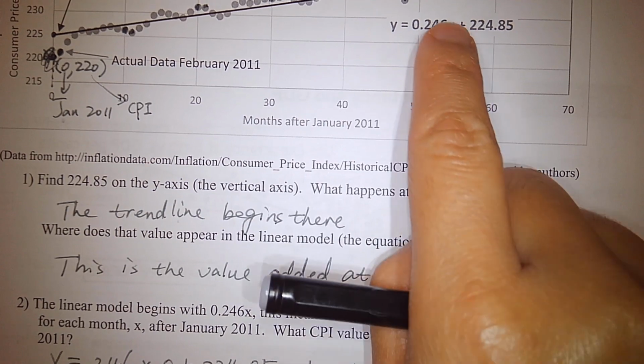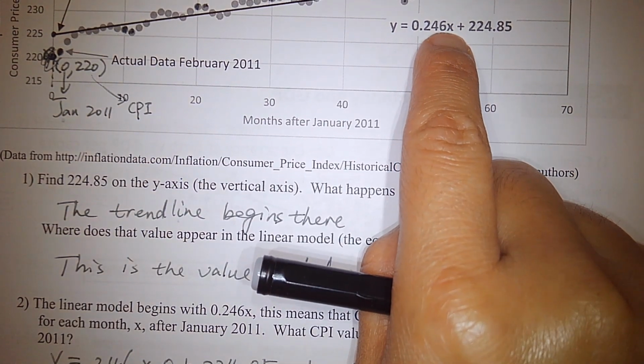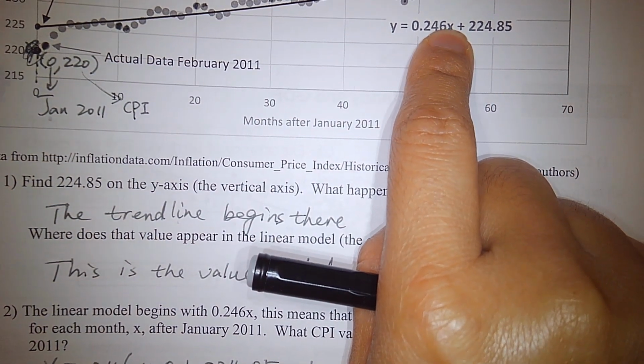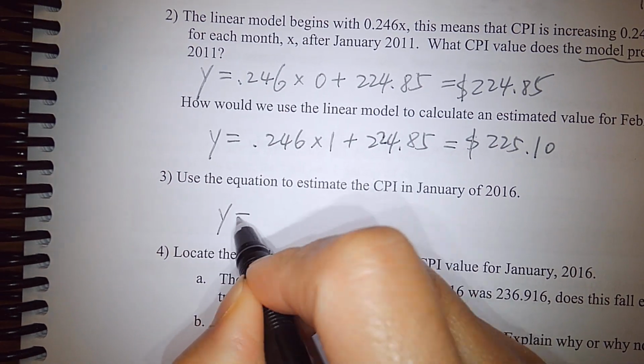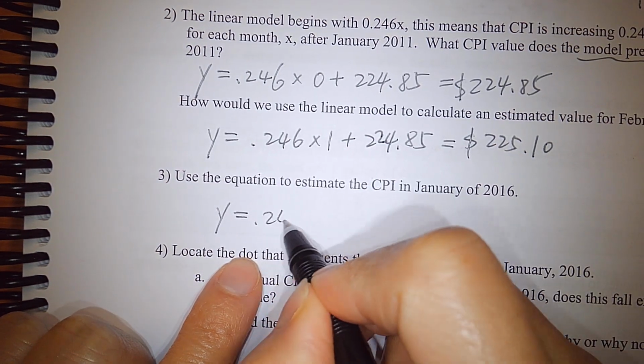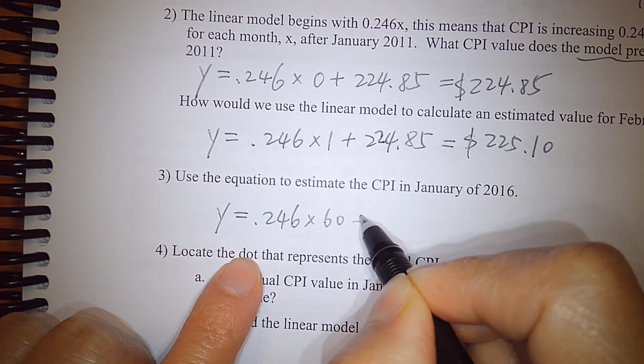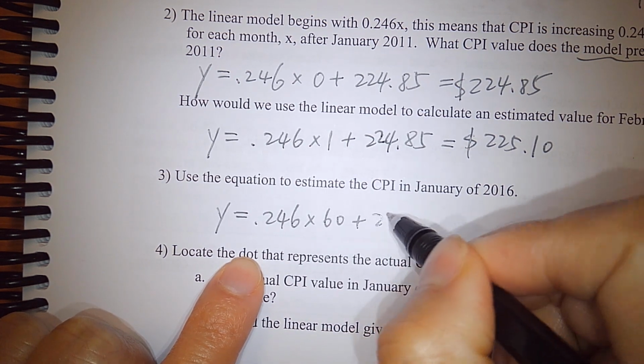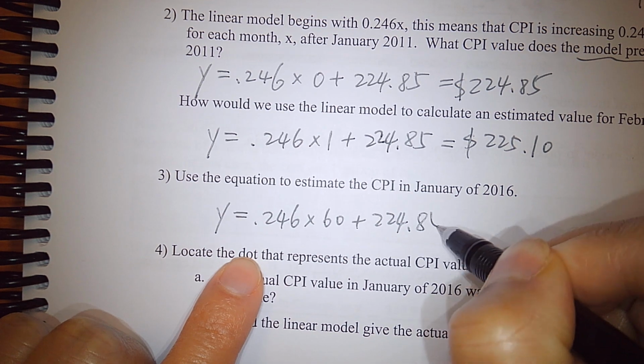So here, this x, we have to replace by 60. To answer this question, we do y equals 0.246 times 60 plus 224.85.